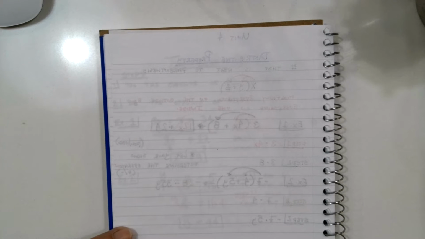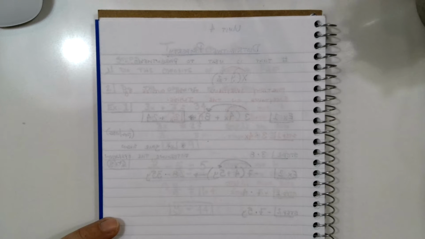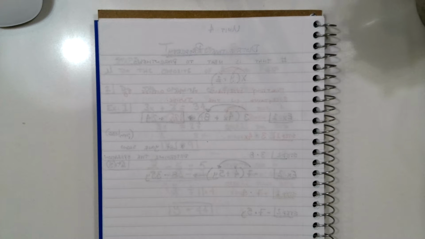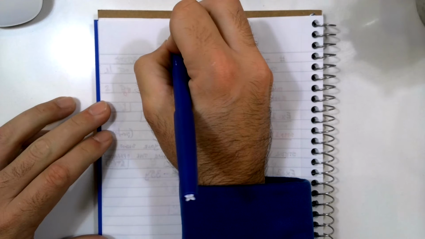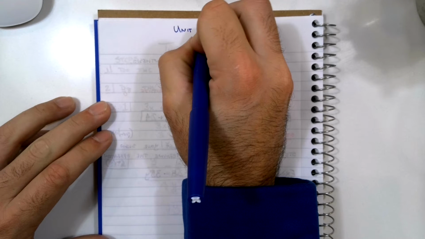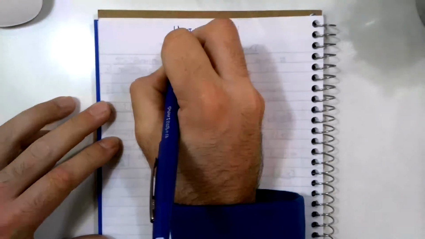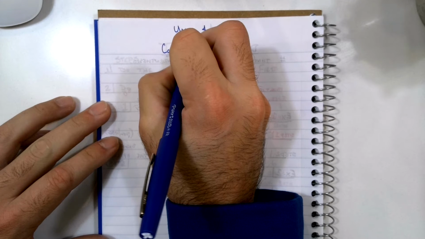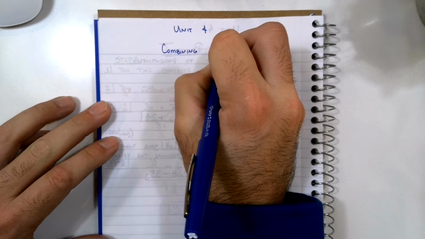All right. So here we go. We're still in Unit 4. And we're going to be looking at combining like terms.